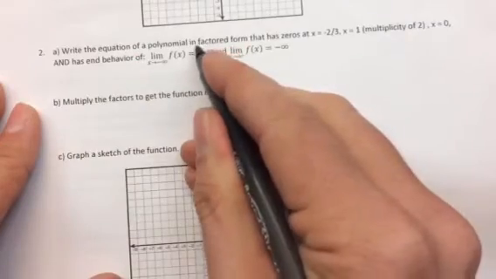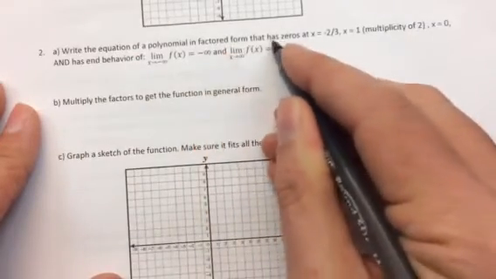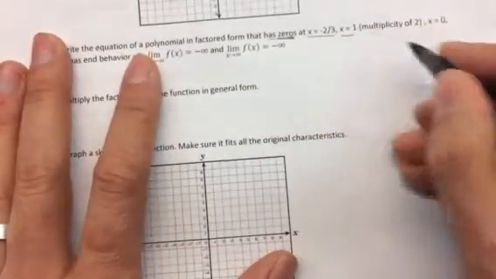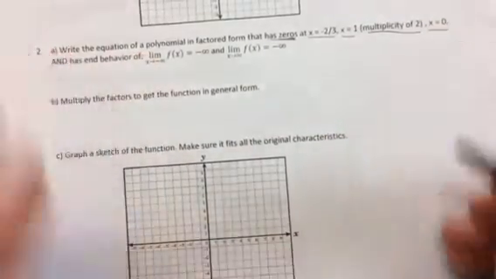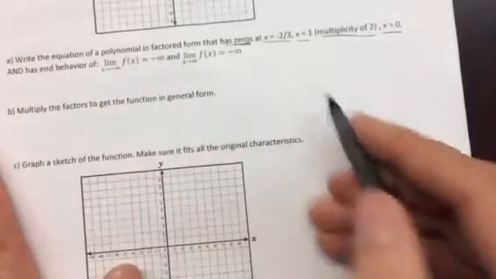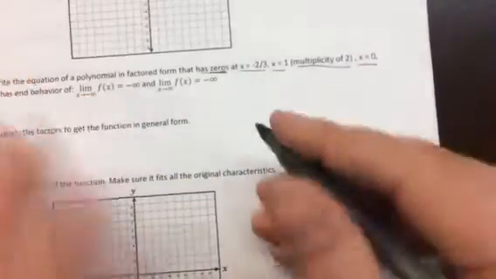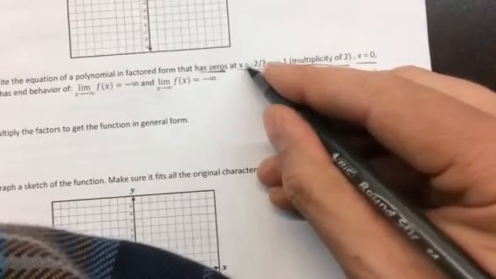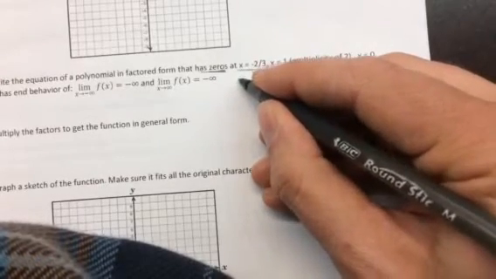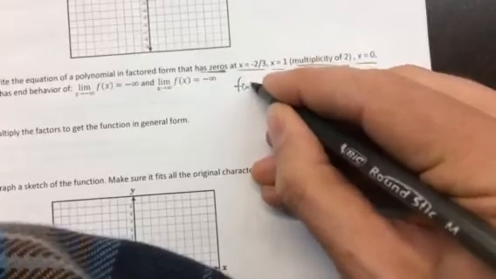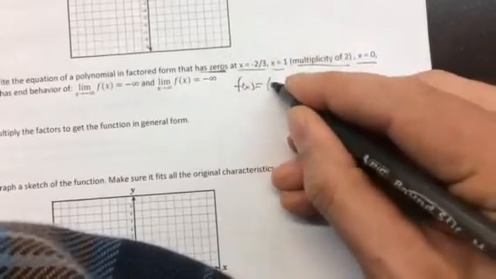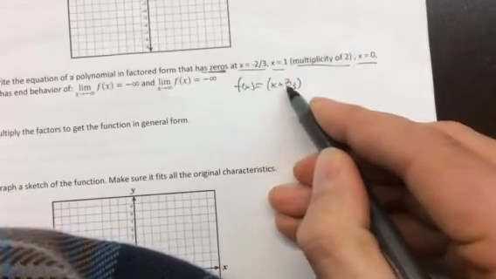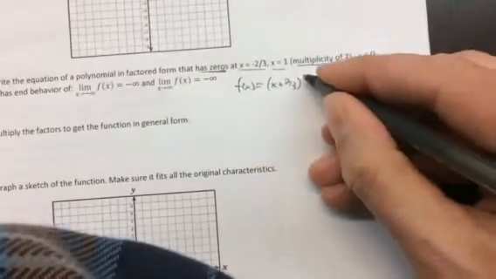Write the equation of a polynomial in factored form that has zeros at x equals negative 2/3, x equals 1 with a multiplicity of 2, and x equals 0. All right, and it has end behavior. We'll read that in a second. So, let's see. If there's a 0 at x equals negative 2/3, then one of the factors must be x plus 2/3, because when x is negative 2/3, negative 2/3 plus 2/3 is 0.